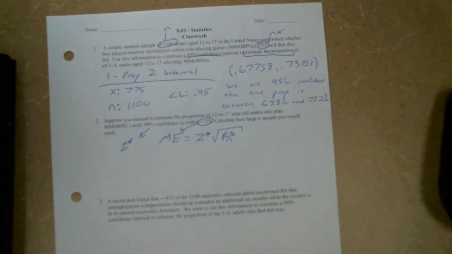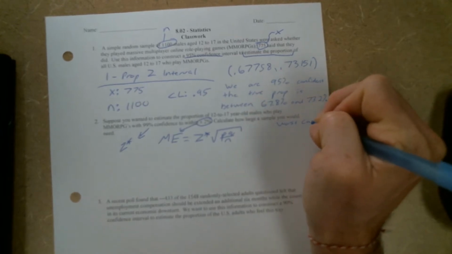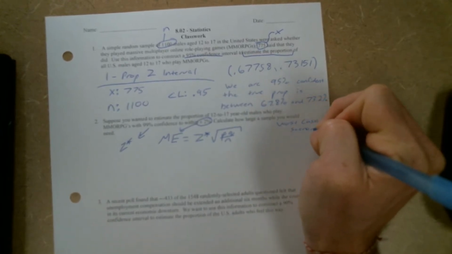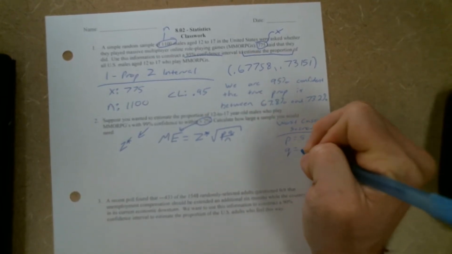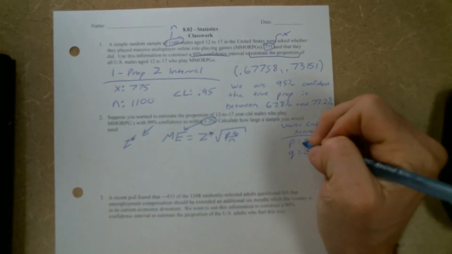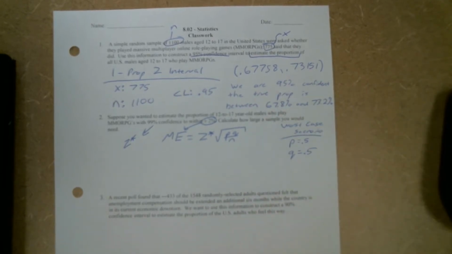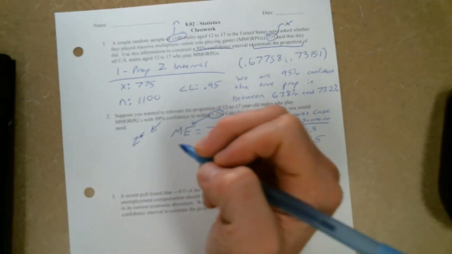Now, this one doesn't give us any starting values for P and Q. So worst case scenario is that P equals 0.5 and Q equals 0.5. All right, so that's sort of our worst case scenario. When they don't give us any baselines, we use 0.5 and 0.5 for P and Q. If they give us a baseline, we use that, but this one doesn't give us anything, so we just use 0.5 and 0.5.